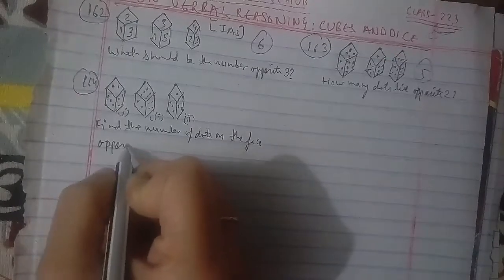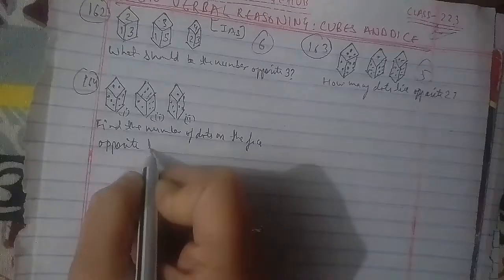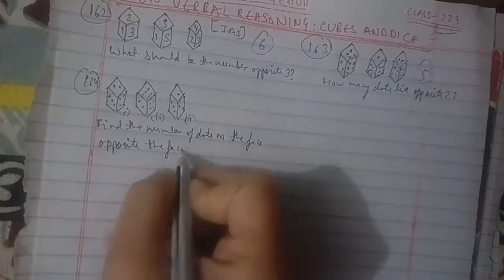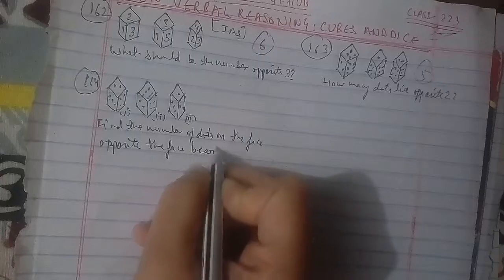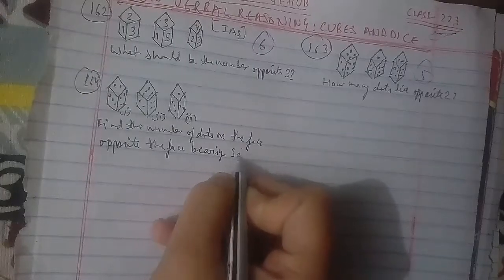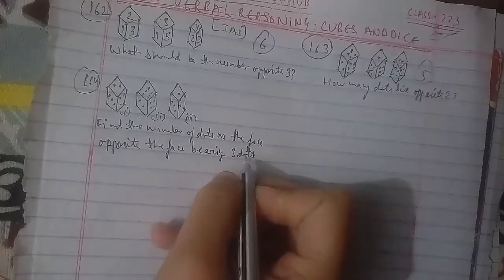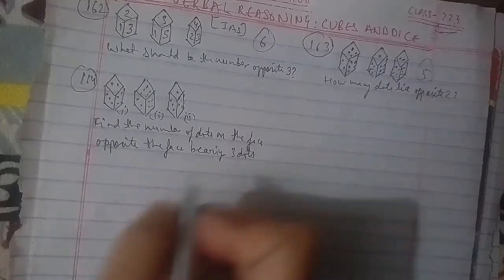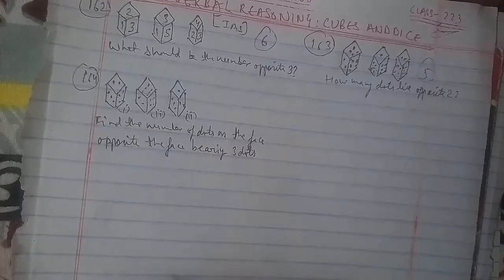From the second and third figures, it is clear that 6, 4, 1 and 3 dots cannot appear opposite 2 dots, and so 5 dots appears opposite 2 dots.